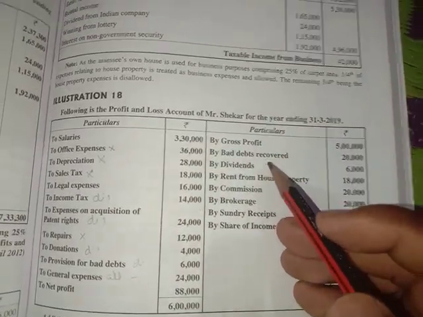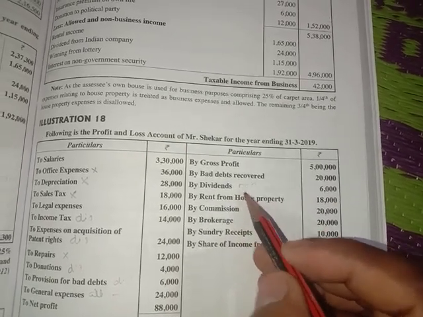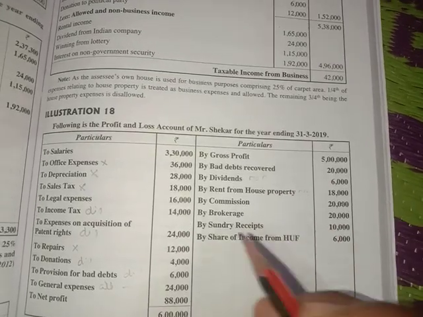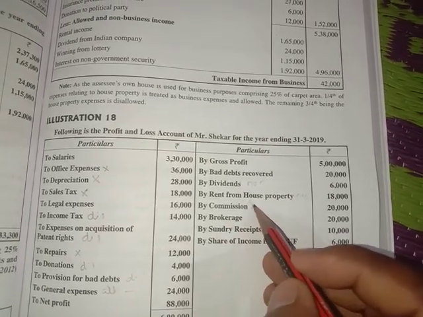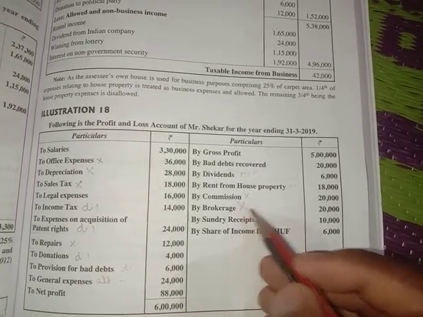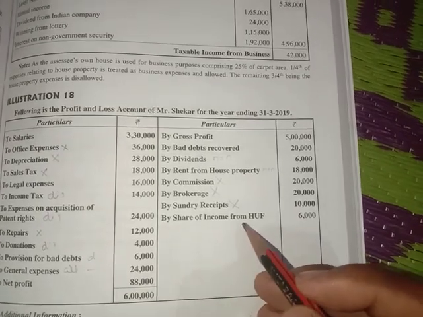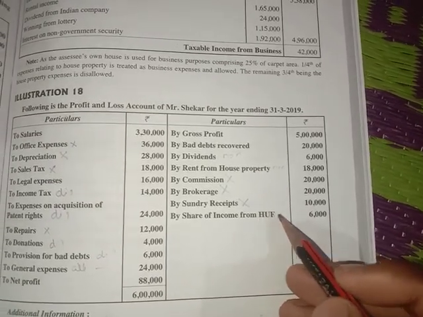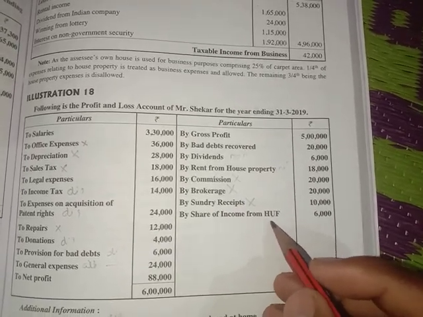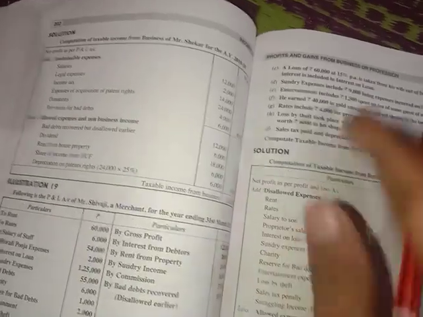Next, dividends. Dividends is a non-business income. We need to take it under the heading non-business income. Next, rent from house property, it's also non-business income. Next, commission is a business income, no need to consider. Next, brokerage, it's a non-business income, no need to consider anywhere. Next, sundry receipts is a business income, no need to consider anywhere. Next, share of income from HUF. So HUF, in the sense it's non-business income. We need to consider it under the heading non-business income.